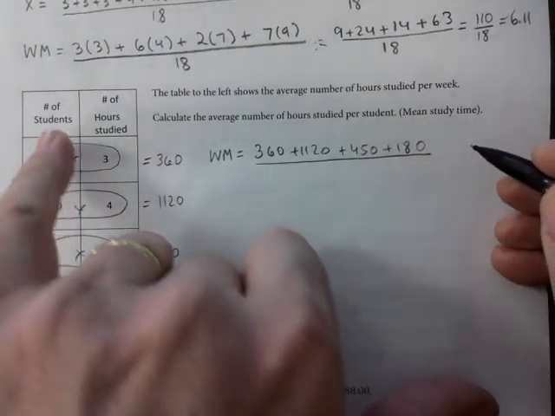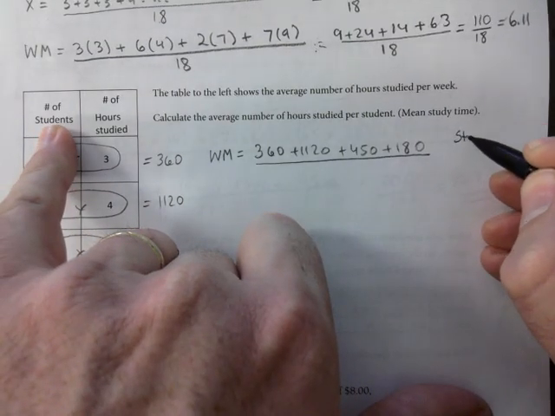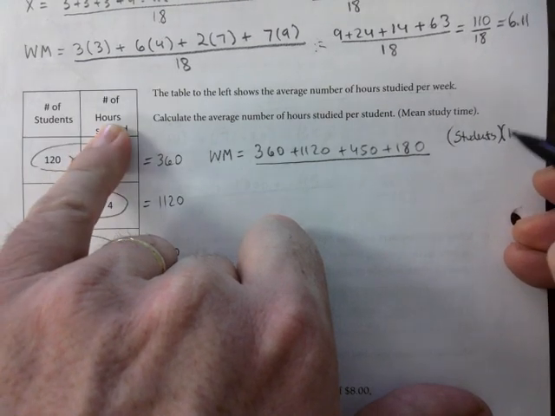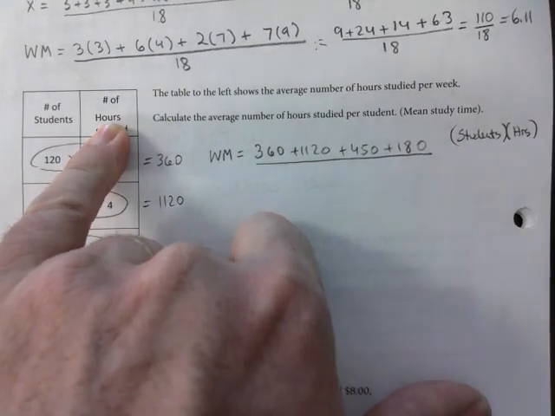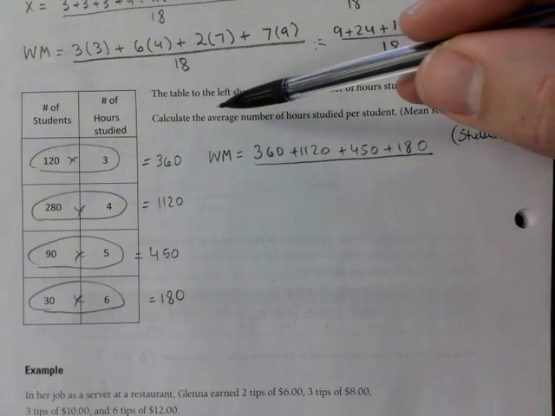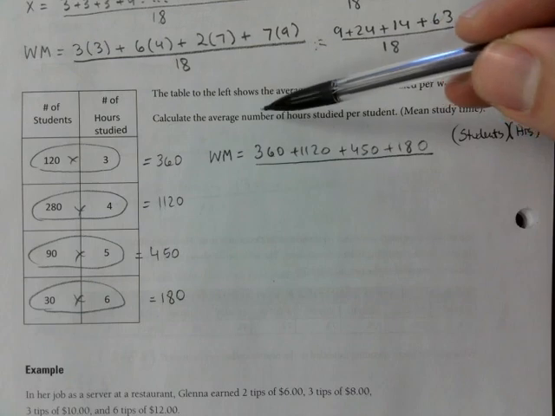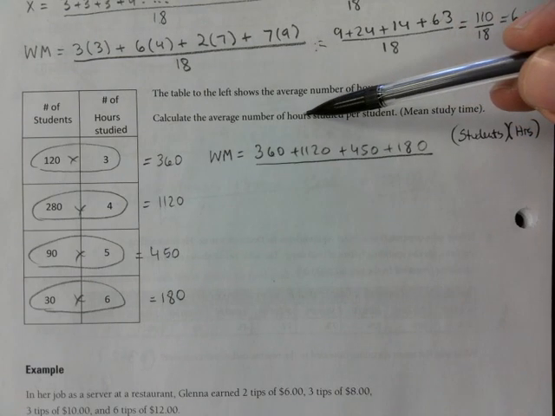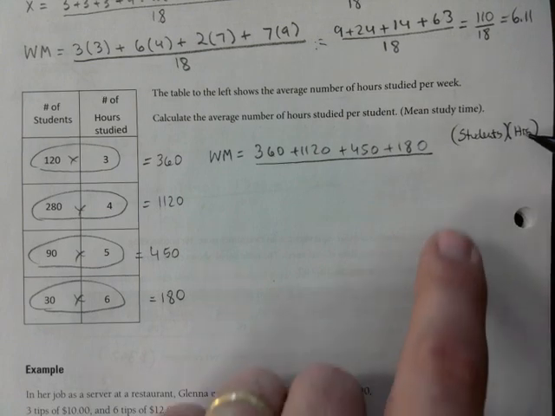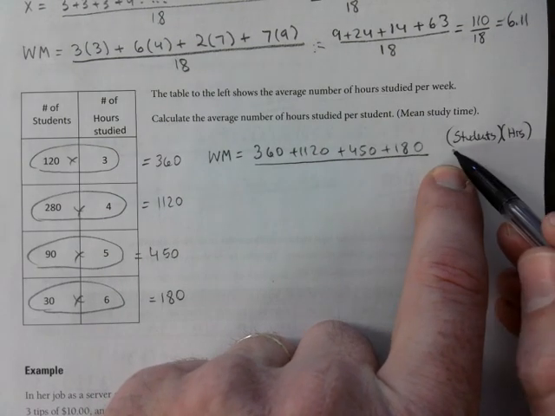So watch what we do. Students times hours, correct? What is our question asking us? The average number of hours. You want this to stay, correct? So what would you divide this by?